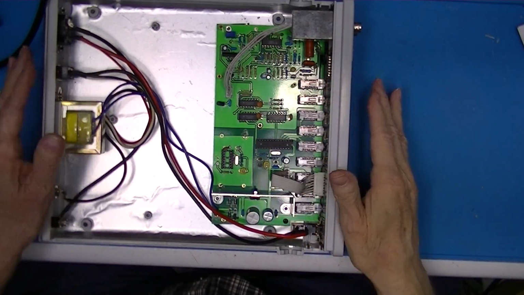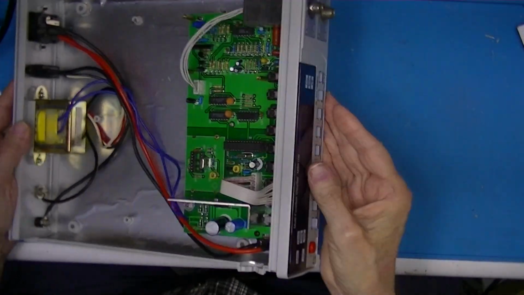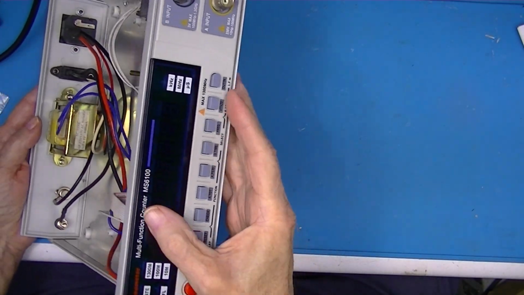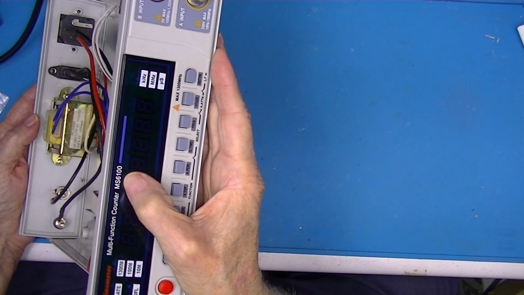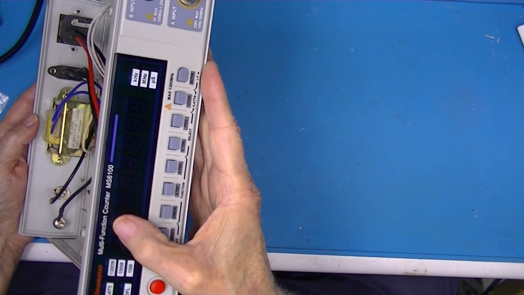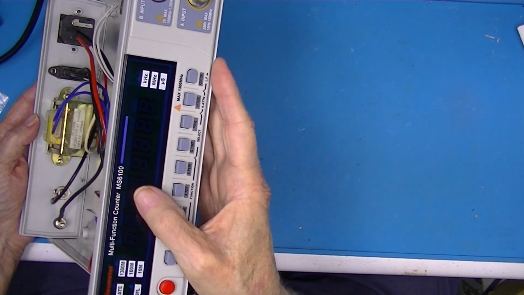Back visiting this Mastech or Sine Wave MS6100 frequency meter, multifunction counter, whatever.